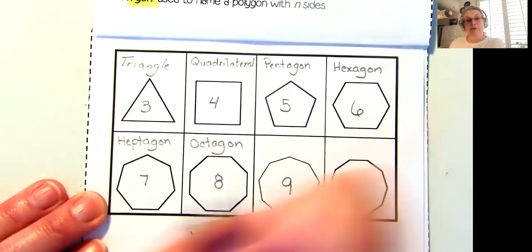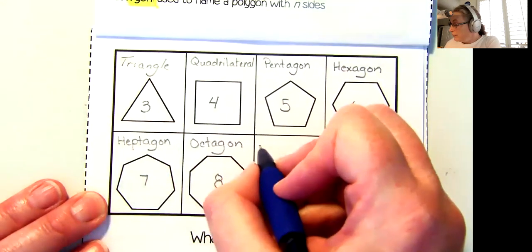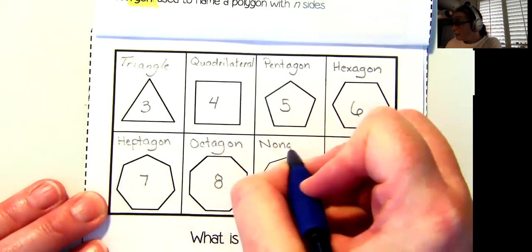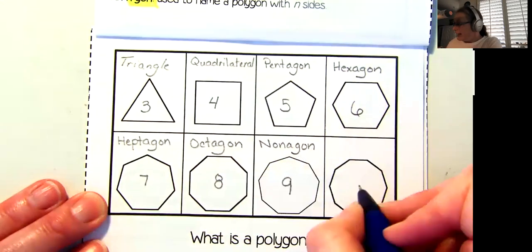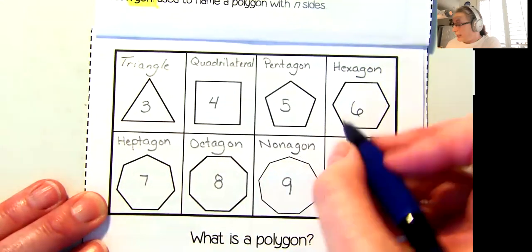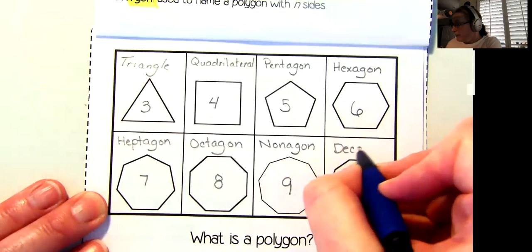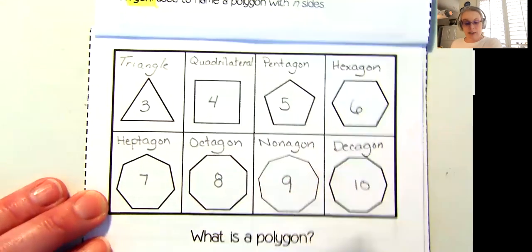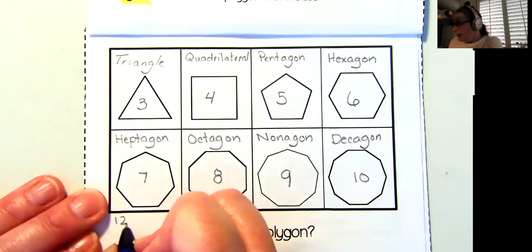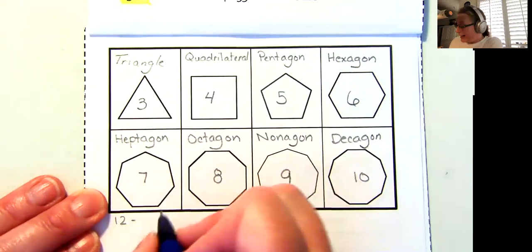A 9-sided figure is a nonagon. A 10-sided figure is a decagon. Just think of decade. And the other one that's not on here is a 12-sided figure, and that's what we call a dodecagon.